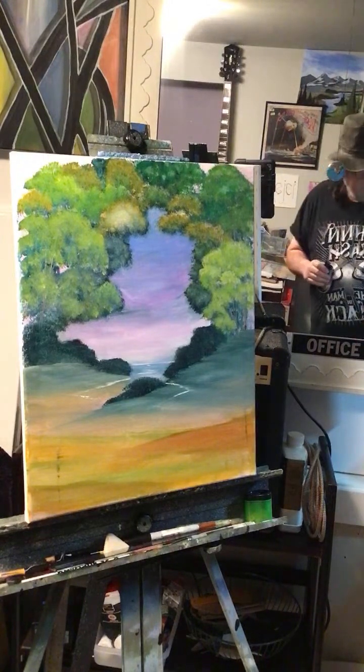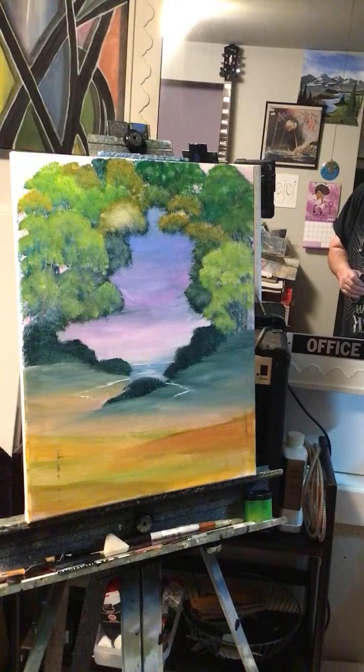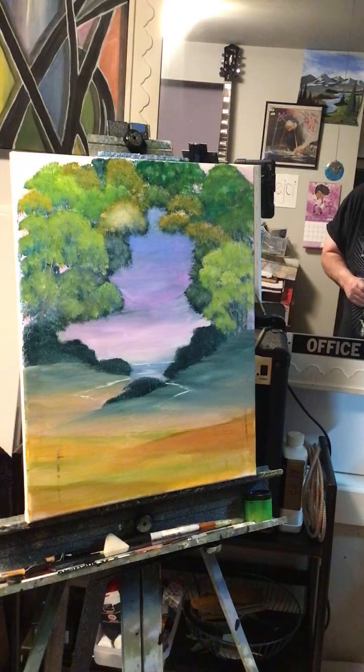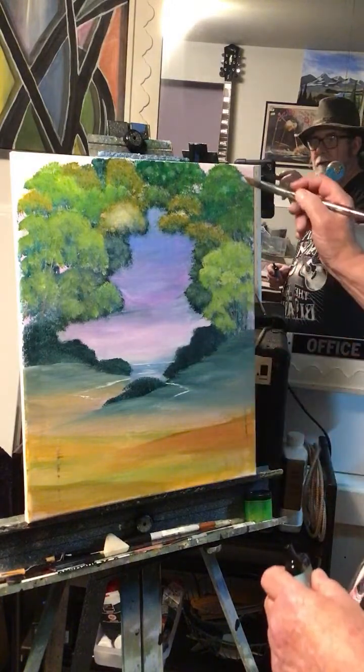Let's start with a light blue upper corners. I'm gonna try. Yeah, I'll just stick with the cobalt blue because I like cobalt blue when you mix white in it.